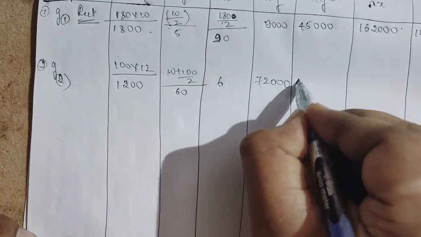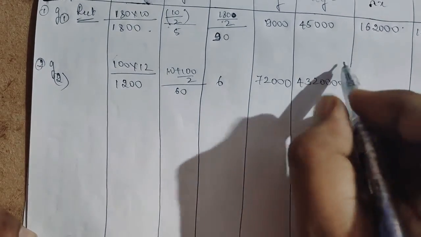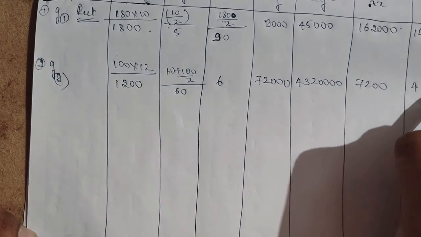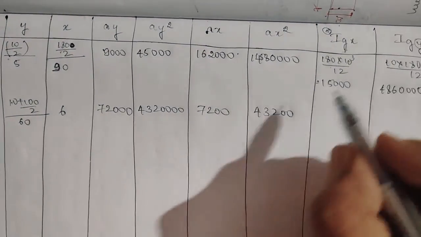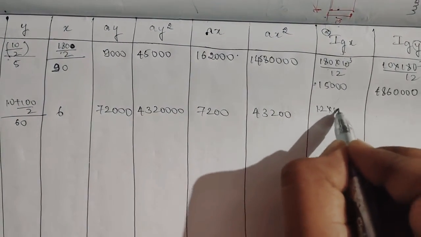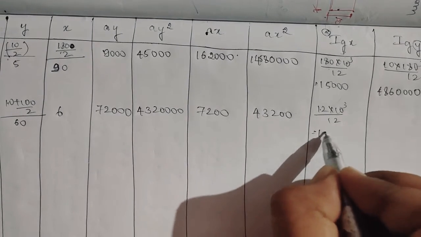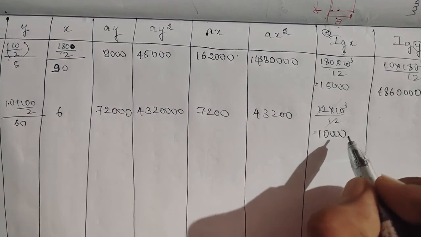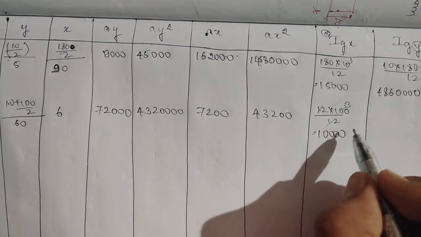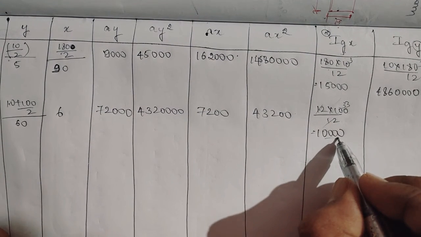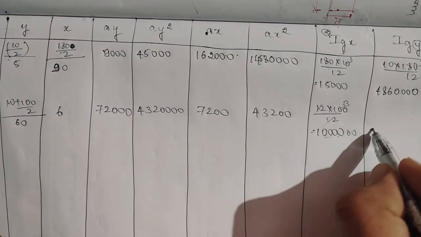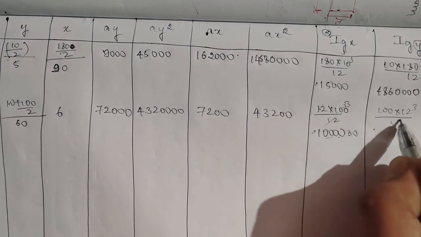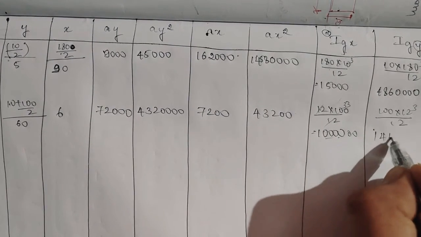72, 43, 7200, 43200. Okay, next bd cube by 12, so it is 12 into 100 cube by 12. Sorry, it's 100 to the power of 3. So IG at y will be 100 into 12 cube by 12, 14400.